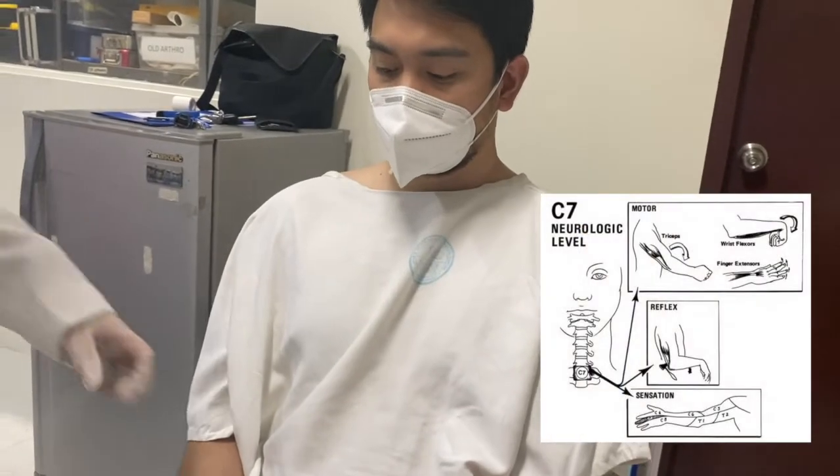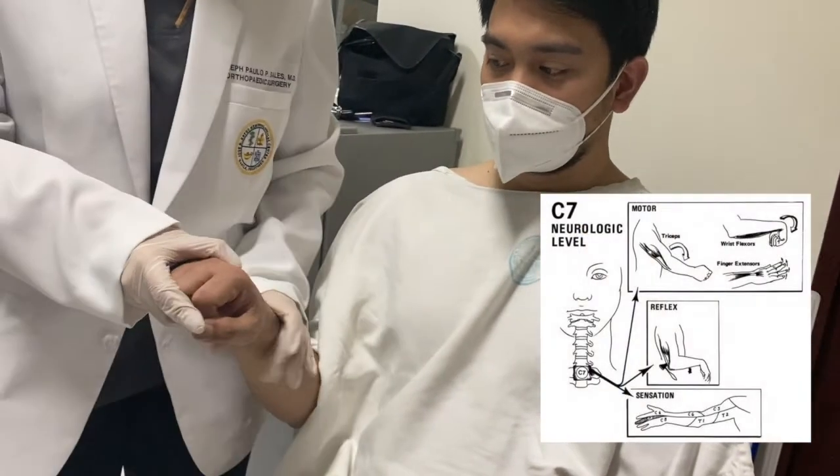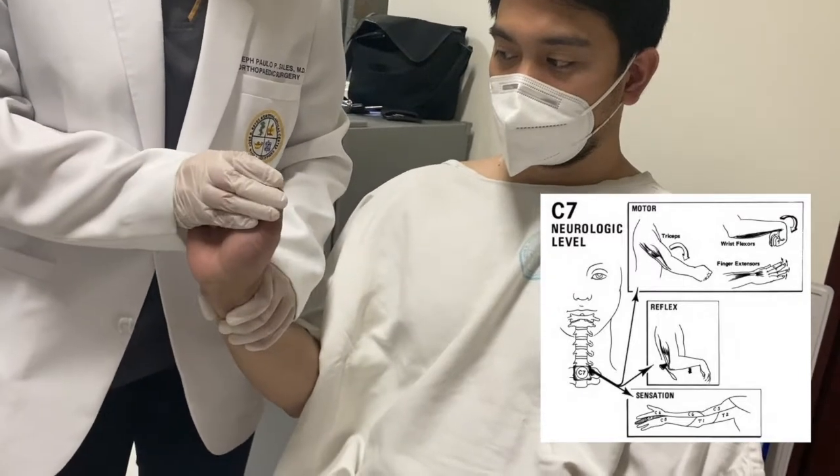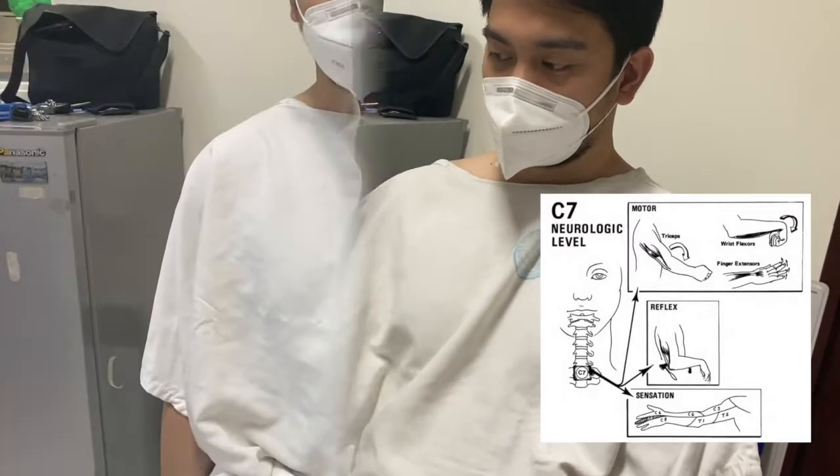To test wrist flexion, instruct the patient to make a fist and grasp the hand from the palmar side. Hold the underside of the patient's wrist with the other hand for support. Instruct the patient to flex the wrist while you attempt to pull it into extension.